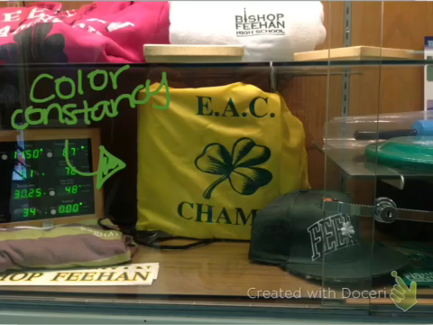Color constancy is shown by the bag here in that it looks like it's many different shades of yellow, but we know it's one color through color constancy.